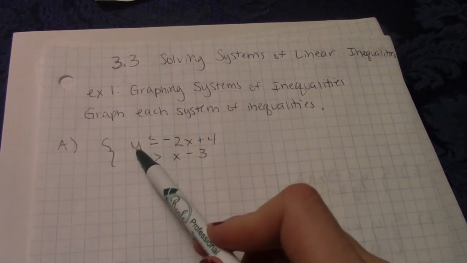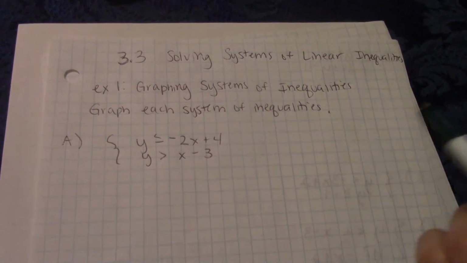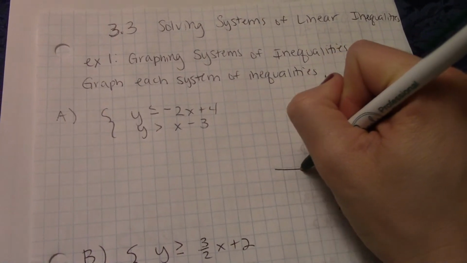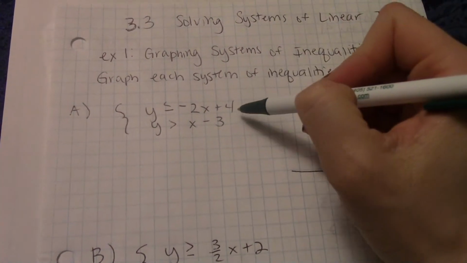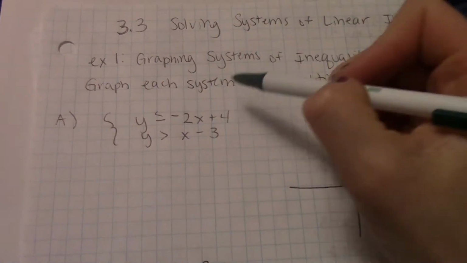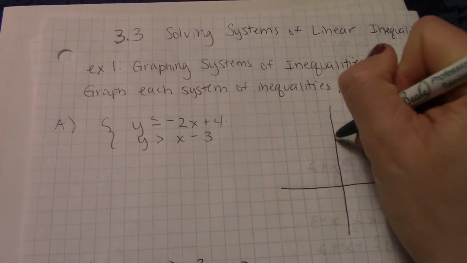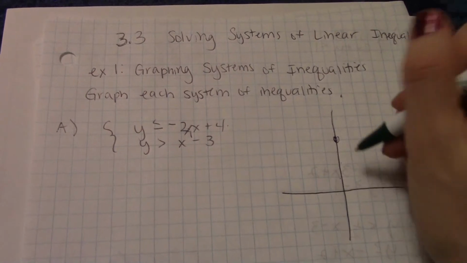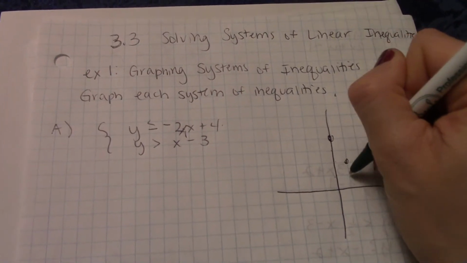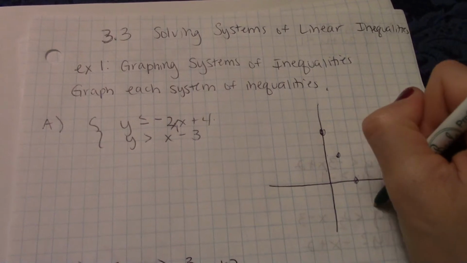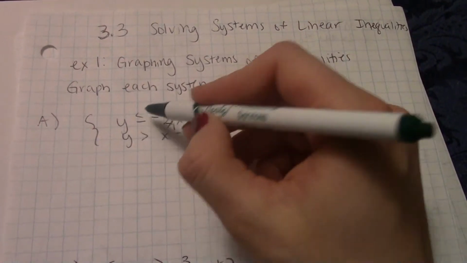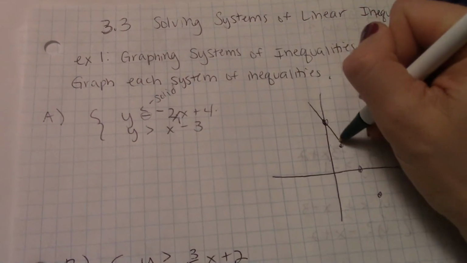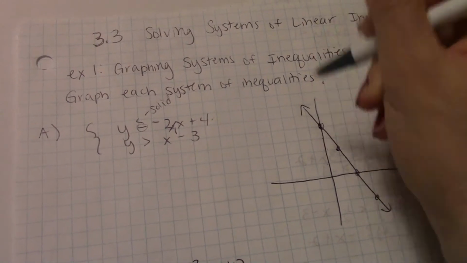Okay, so make sure y is solved for. We are good for both of these. So if we draw our graph, on this top one, we are starting at this plus 4. So up 1, 2, 3, 4, down 2, over 1. So down 2, right 1. Right 1. Still seeing people go left. Okay, because of this, it is a solid line. So this is line number 1 here.